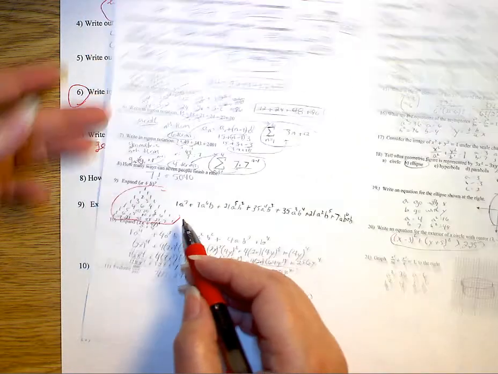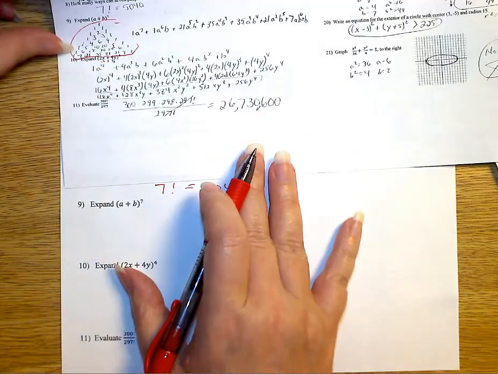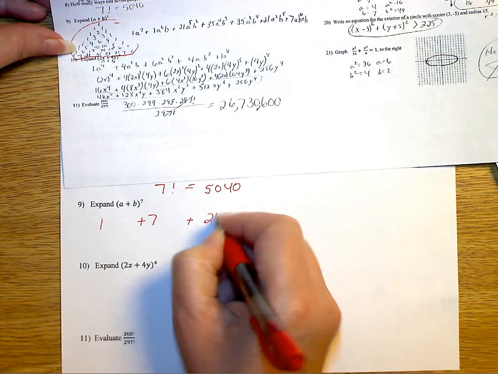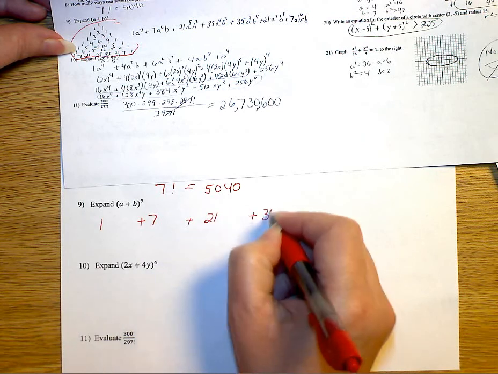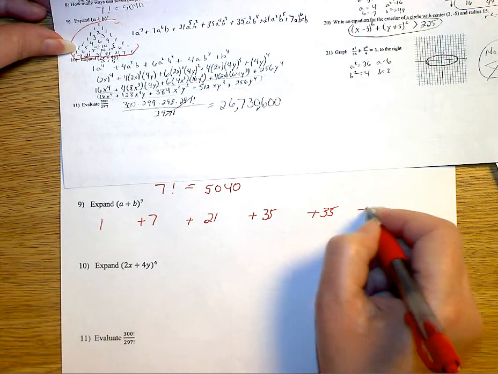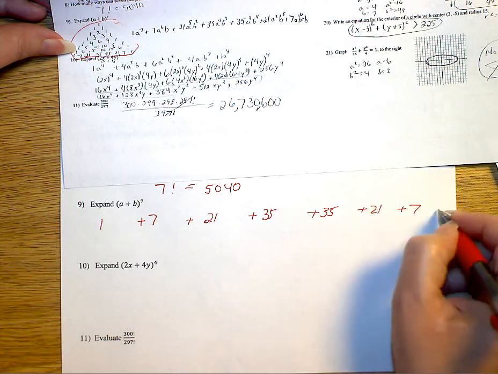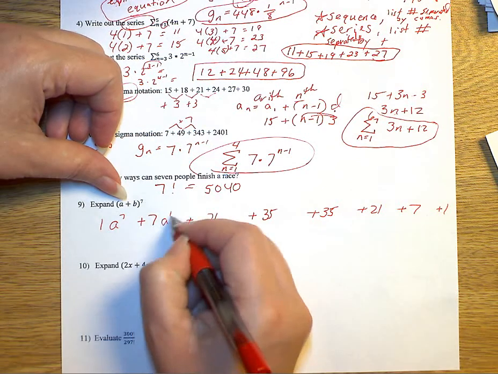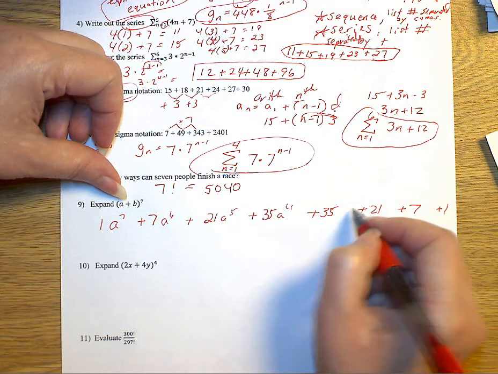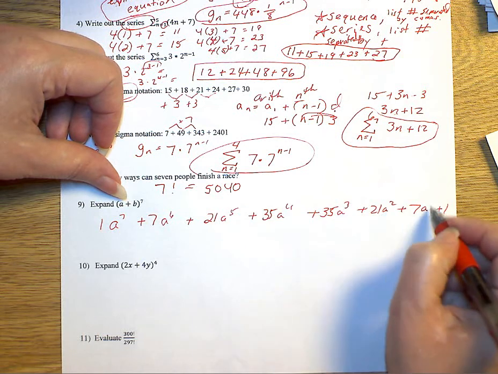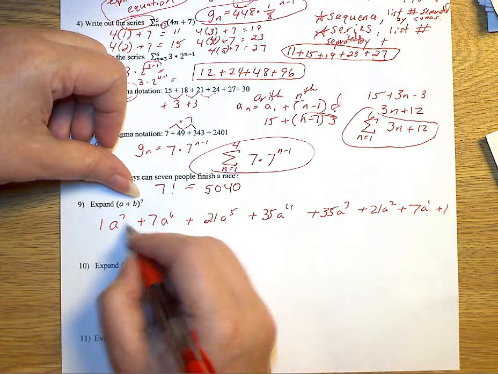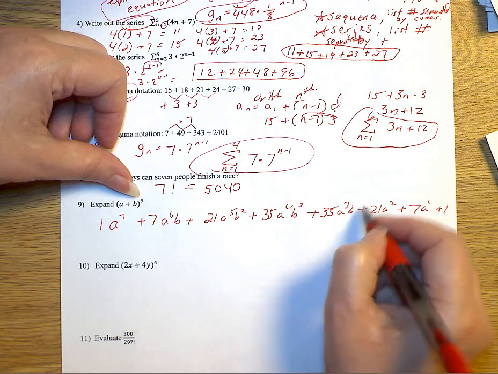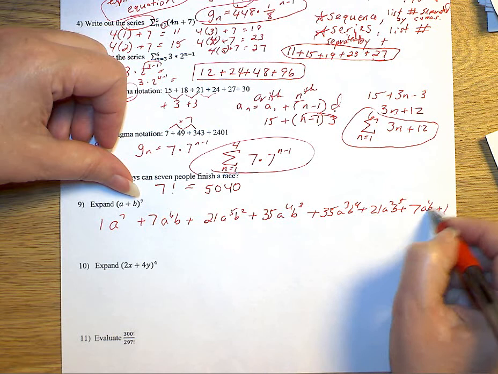So, this says that it's the 7. So I'm literally taking that 7th row and I'm taking 1 plus 7 plus 21 plus 35 plus 35 plus 21 plus 7 plus 1. And then I'm going to do my A's first, so it's A7, A6, A5, A4, A3, A2, A1, and then no A's. B0, 1, 2, 3, 4, 5, 6, and B7.